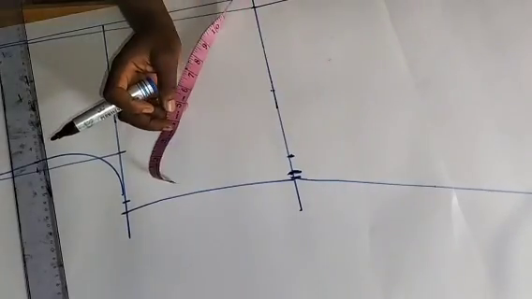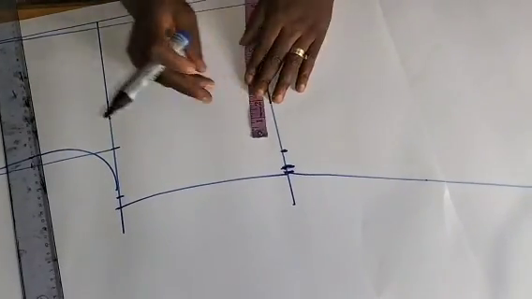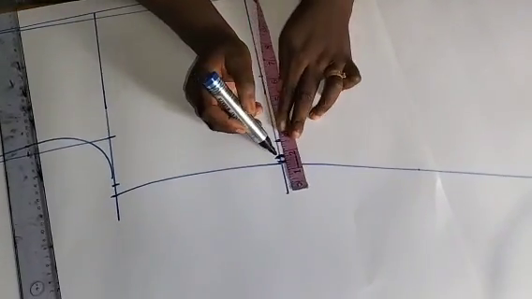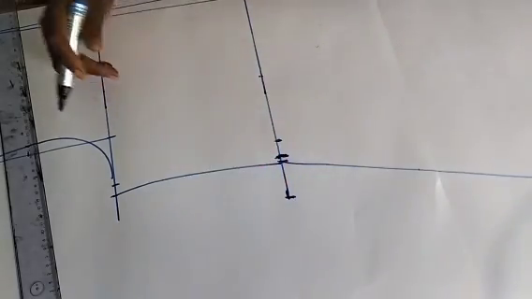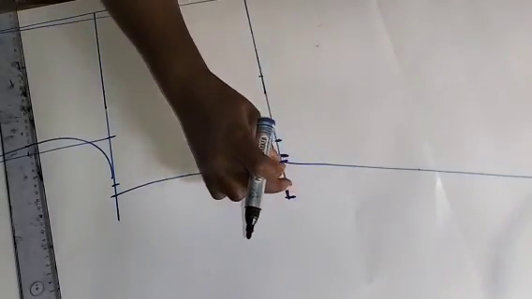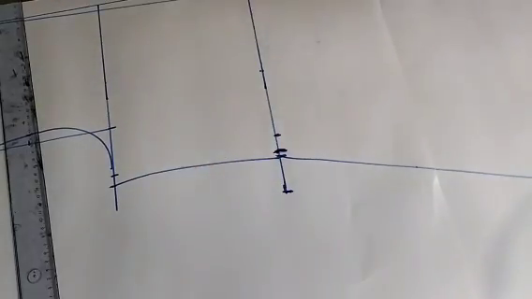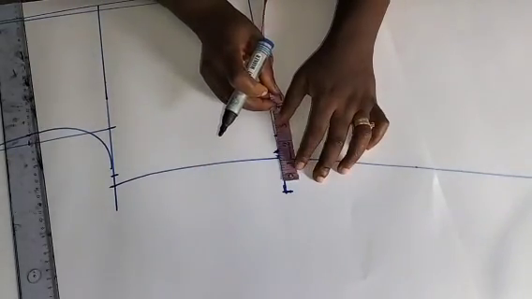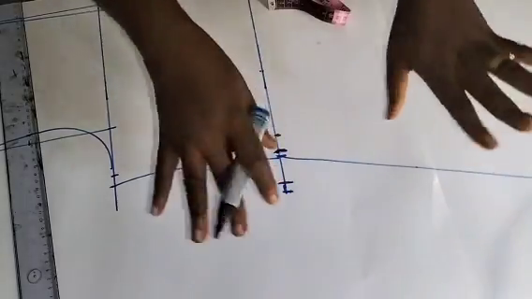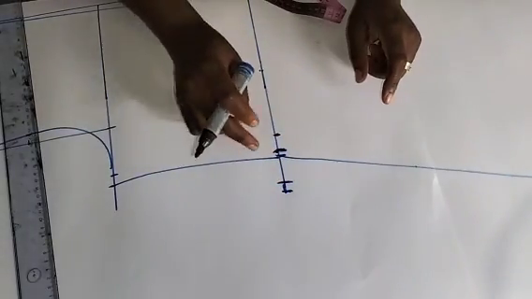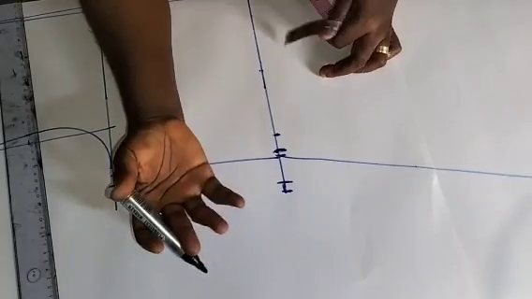Okay, so it's better it's free than it's tight. So from this point I'll just add that 2 inches back. I don't really want to make it too much, so 2 inches is okay. That is about 8 inches, or you can even do 1.5. So let me just do 1.5, because 1.5 will give us 6 inches of ease only, 3 inches for the back only.